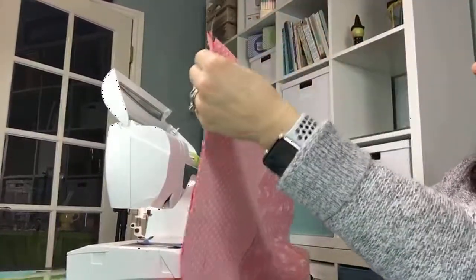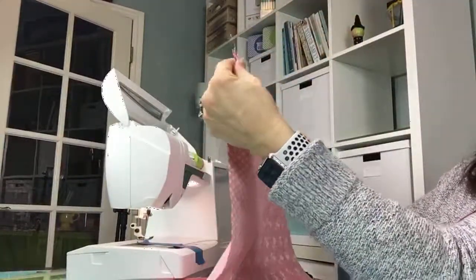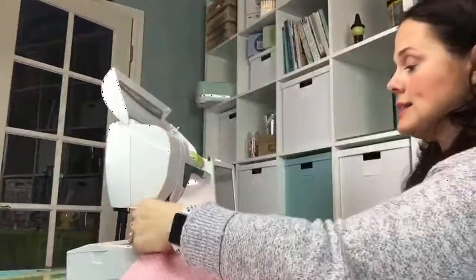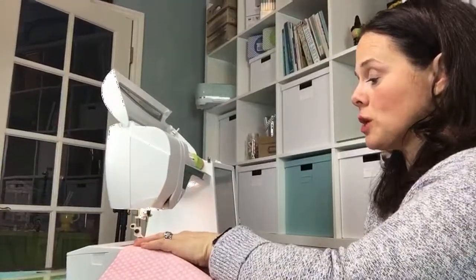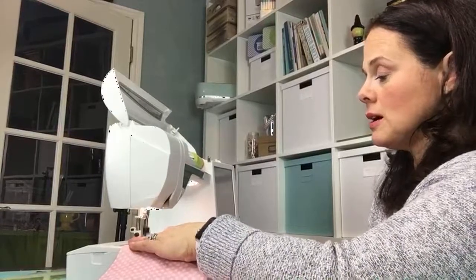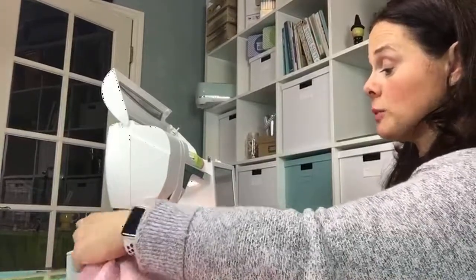Okay, so I could pin this. I'm not going to, but it's okay. I could. So I'm going to go ahead and stitch this down. Remember, we're going to trim off those dog ears after we stitch this together, because we really want our points to match.